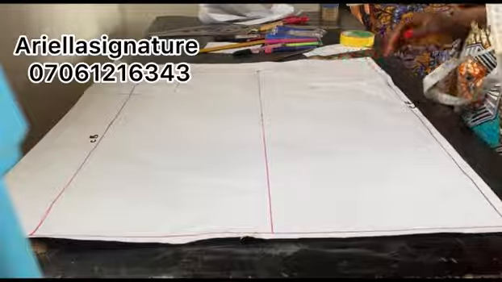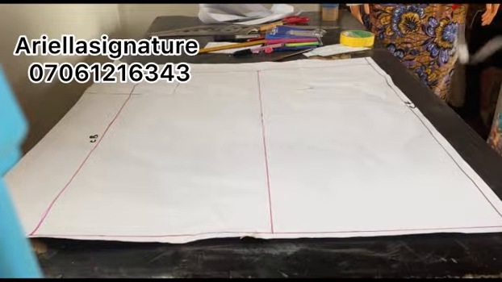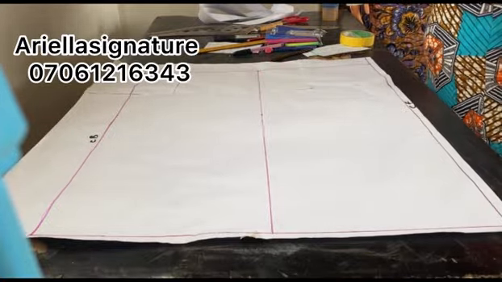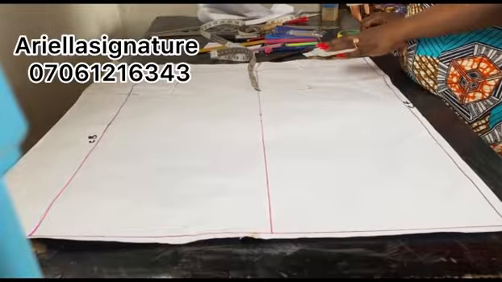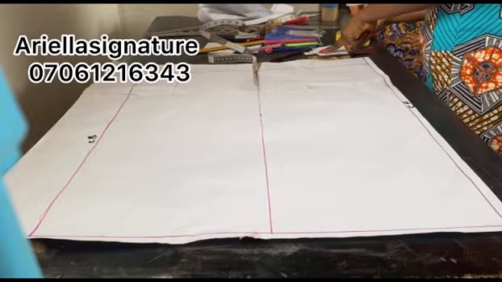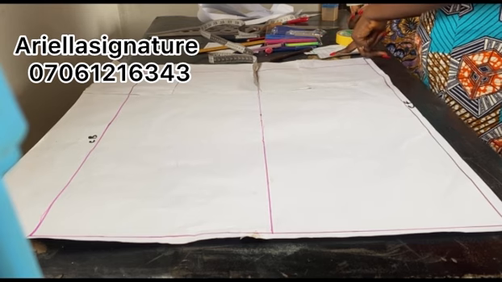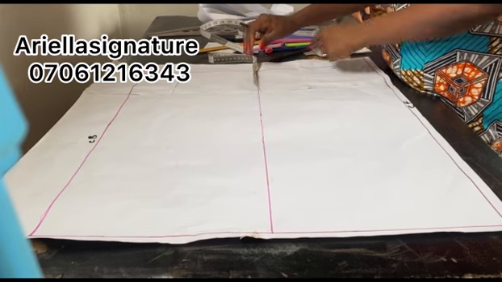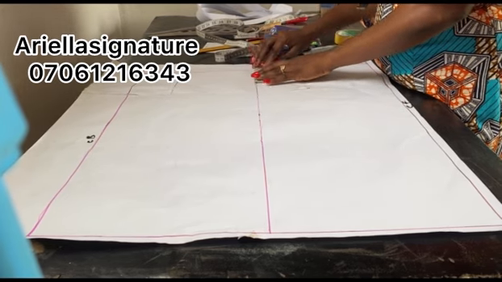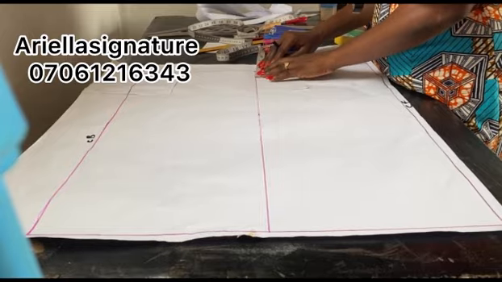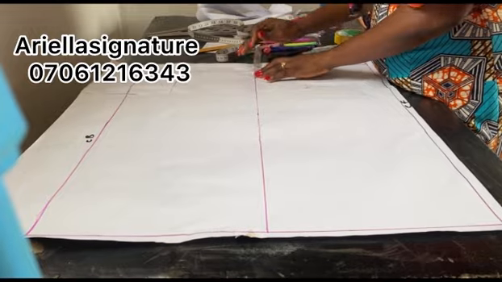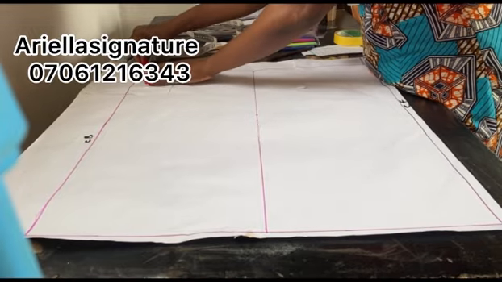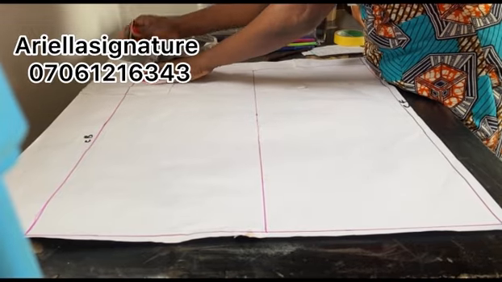I'll be keeping all my measurements right now. For the back, I will come in with the difference between my front and back. My front is 17 and the back is 15. So what I will do now is to drop my 2 inches here at the back, 2 inches here also at the back.